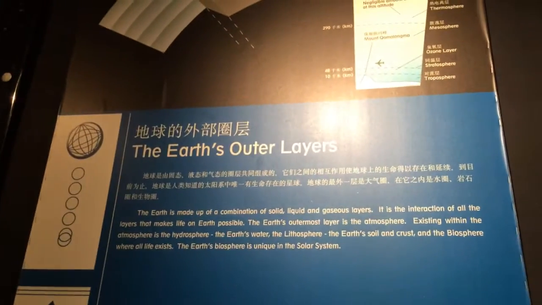Earth's outer layers is what they're talking about initially. Whoops. It slides off this thing, it doesn't want to stay on. I'll have to engineer it a little better so it'll stay on better. I think what it is, I'm pulling the wire. It comes off. The wire gets snagged.